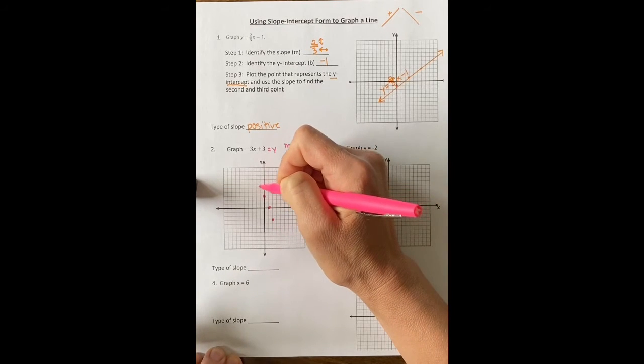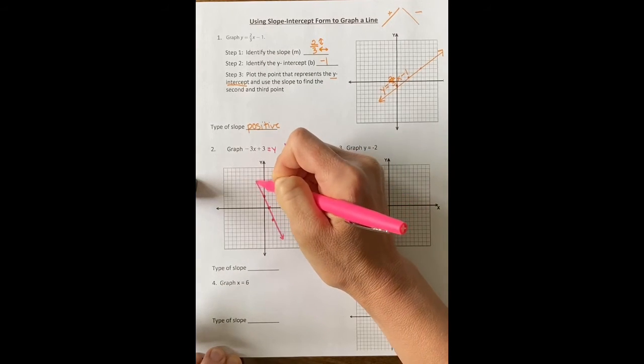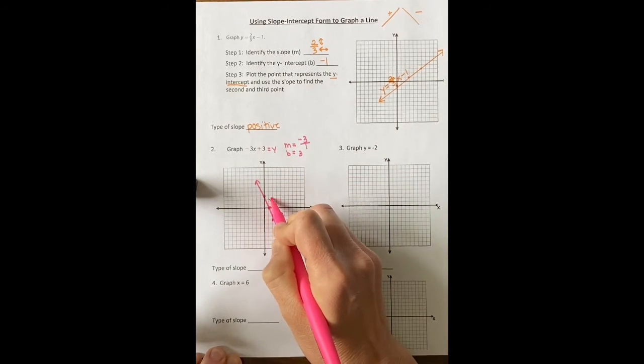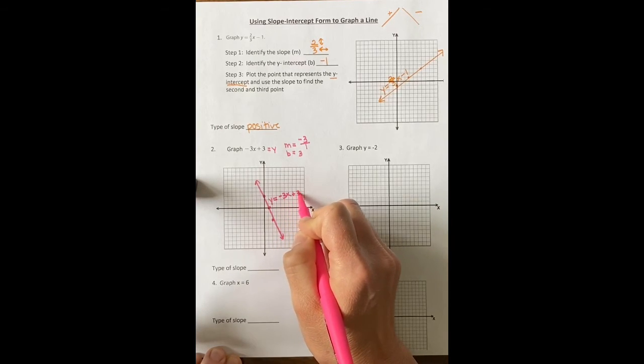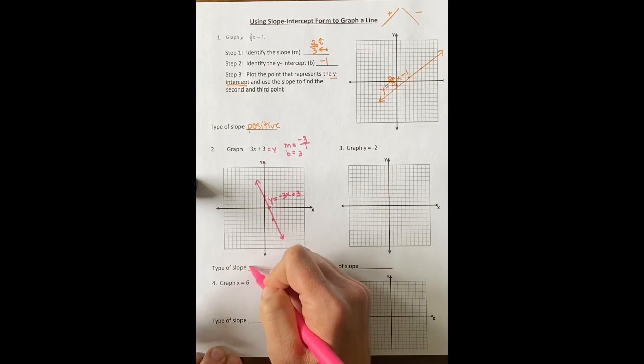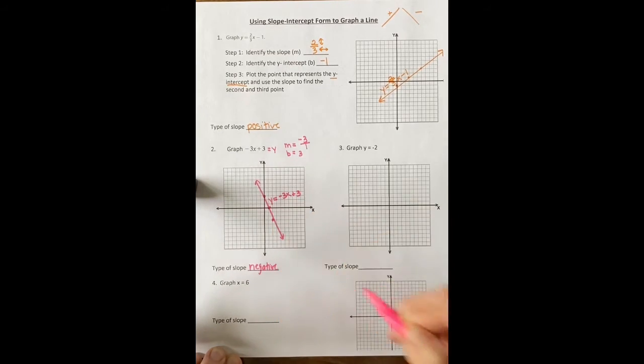And then I'm going to draw my line going through my points. And I'm going to label this y equals -3x plus 3. So now this would be a negative slope because it's sloping downwards.